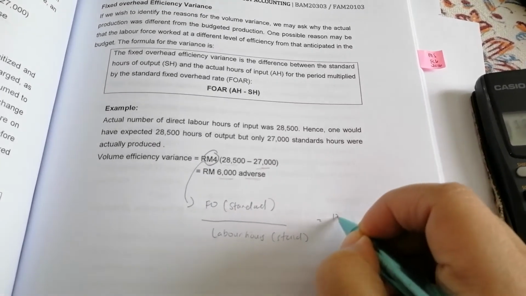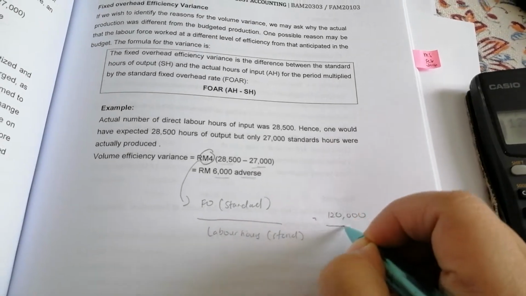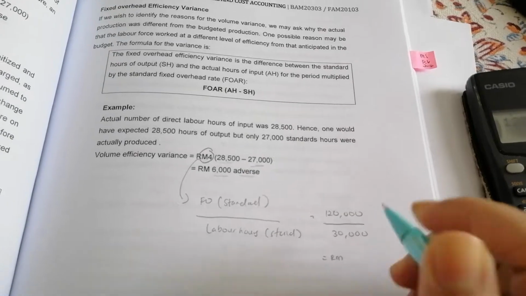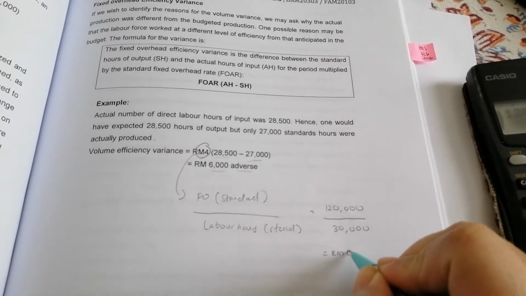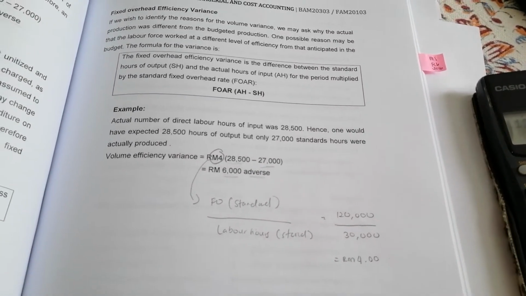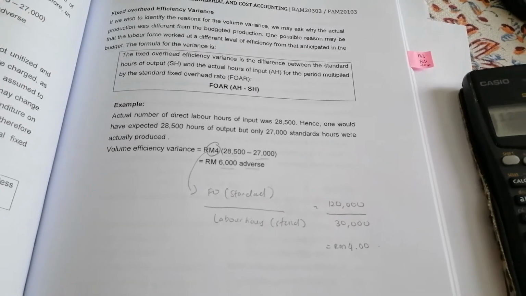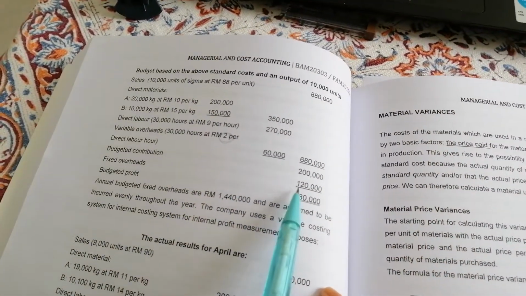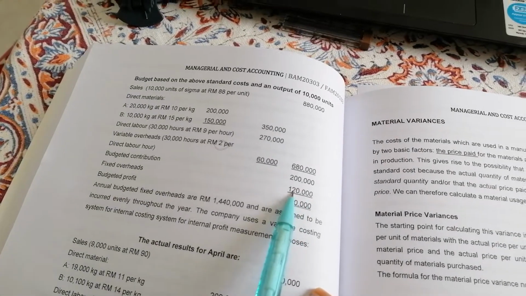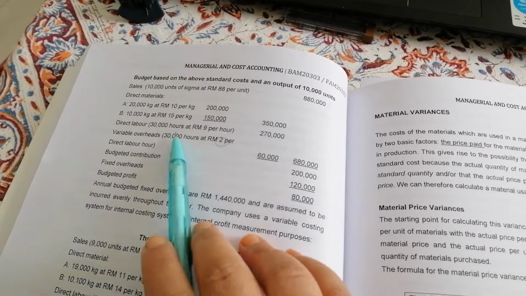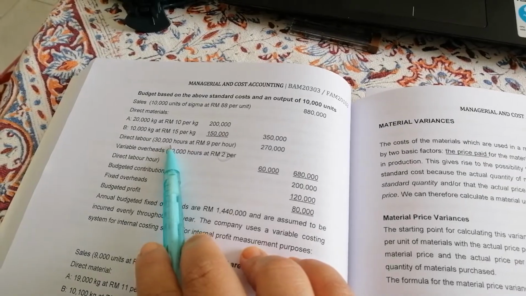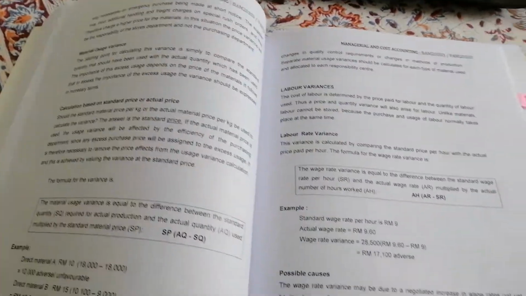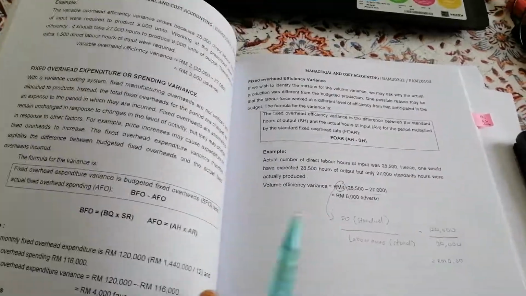So 120,000 divided by 30,000 gives you the standard fixed overhead of 4 ringgit. The total amount is based on direct labor hours, so we take this amount, and that's why we get 4. So that's it for variance analysis.